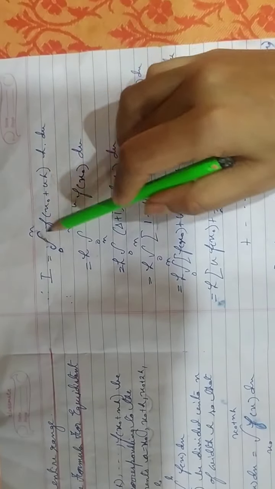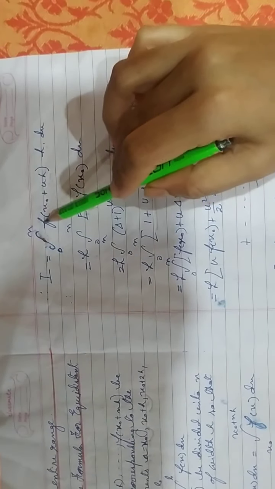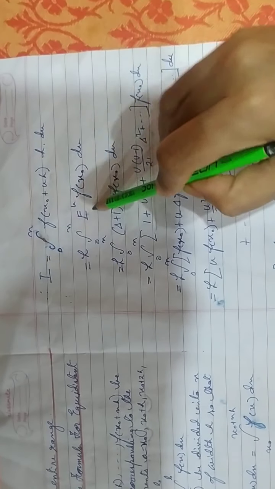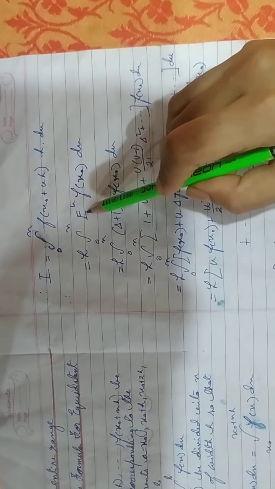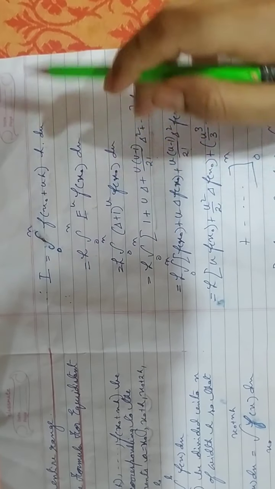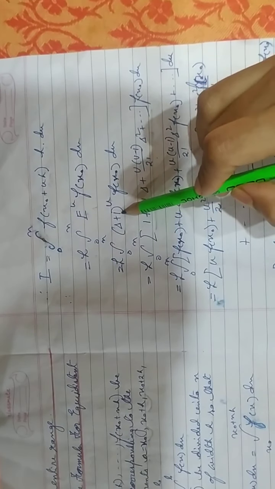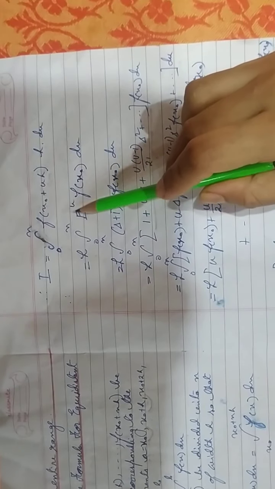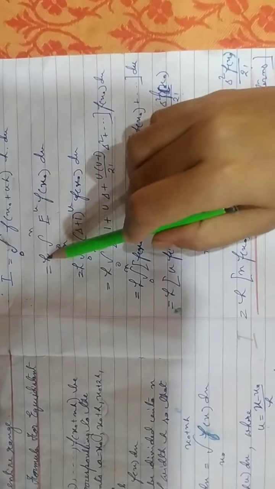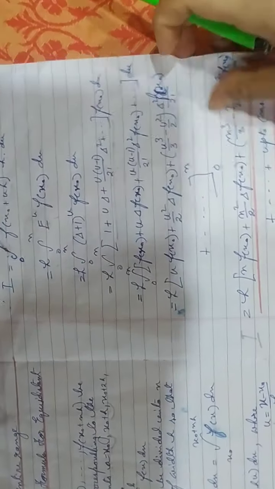Now, if you remember the shift operator, we can also write this using the shift operator, the E operator, like this way: E to the power u f of x naught, and E is equal to delta plus 1. This is according to the relationship between E and delta. And h is constant, so it comes outside the integration sign.